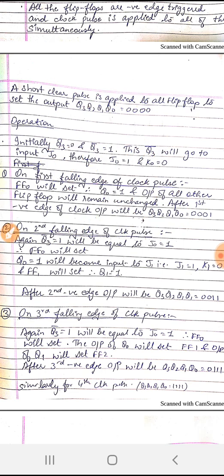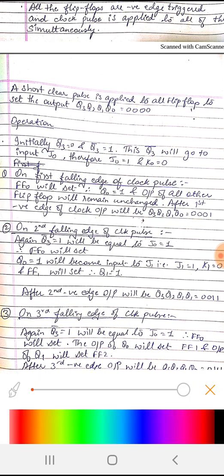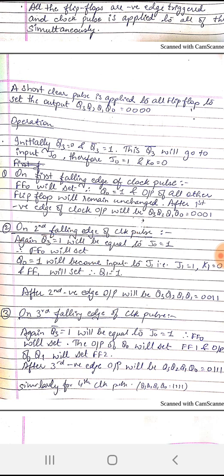On the second edge, Q3 bar is 1, so J0 is equal to 1, and this will set the flip-flop. FF0 will set. Q0 being 1 will become input to J1, and J1 will become 1 and K1 will become 0.